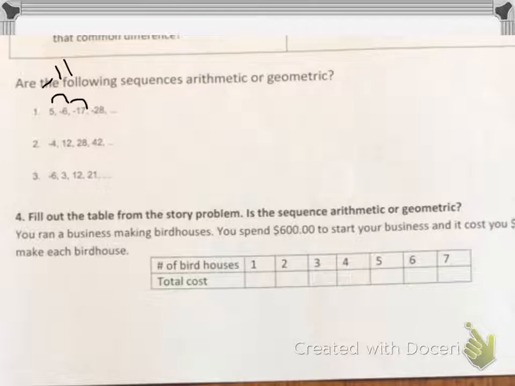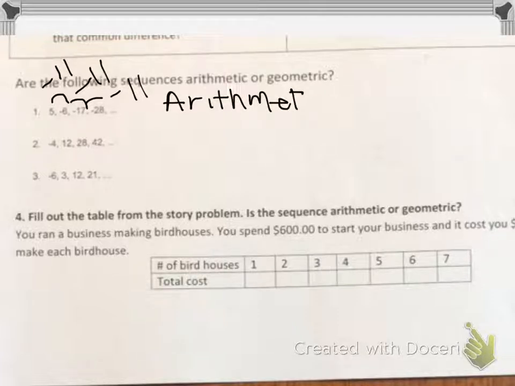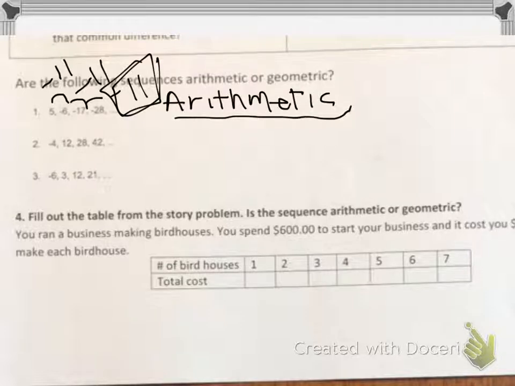Do I add negative 11 to negative 6 to get to negative 17? I do. So I really subtracted 11, but it's really like adding a negative 11. And then from negative 17 to negative 28, I again added a negative 11. This is going to be arithmetic because I added a number. The number that I added happens to be negative 11 this time, because the number we added was negative. Arithmetic sequences have common differences. I think I might have just said common ratio there, so if I did, I'm sorry. The common difference is negative 11.